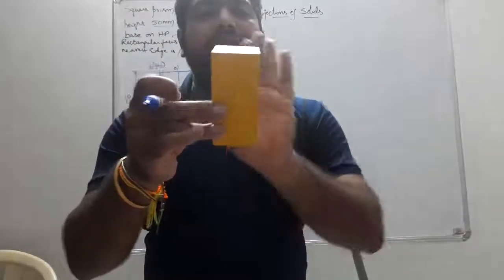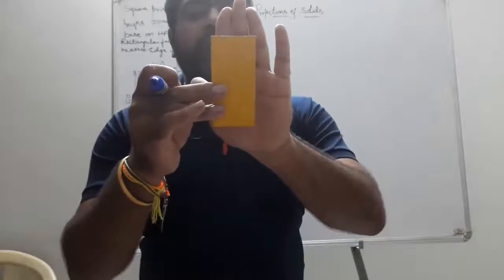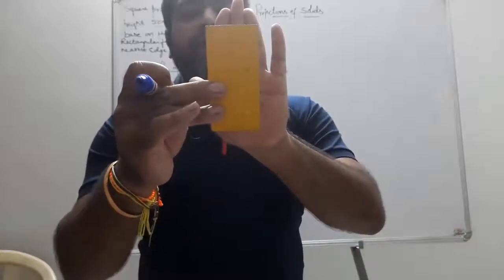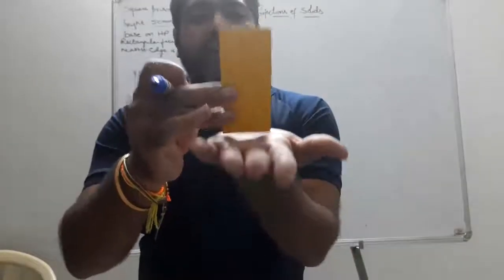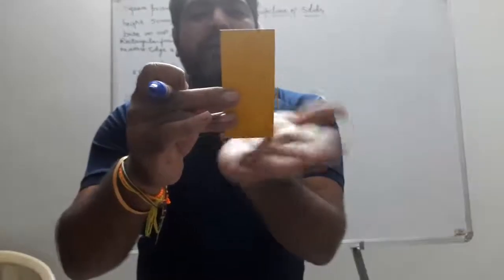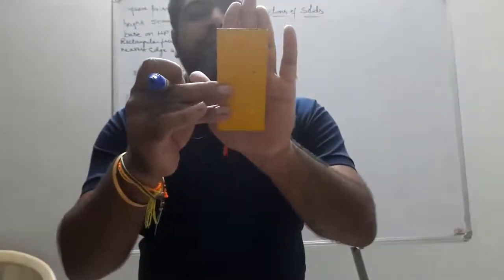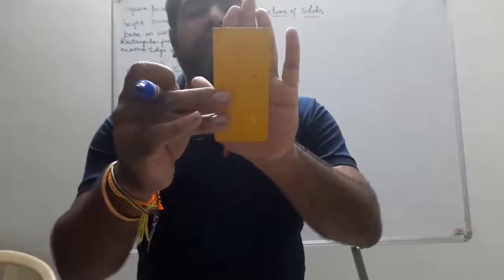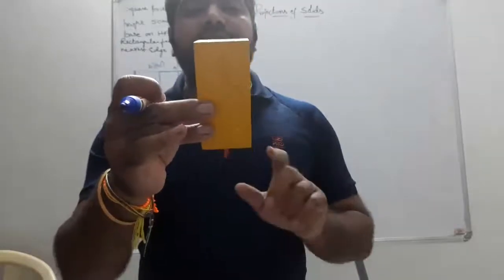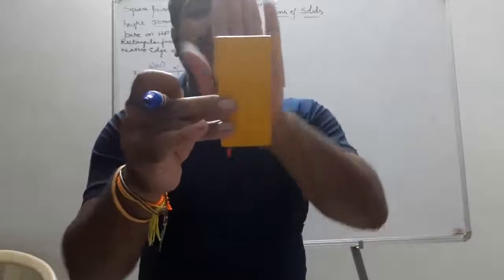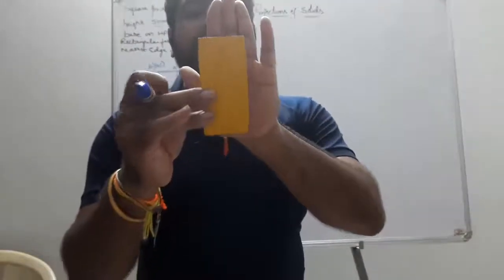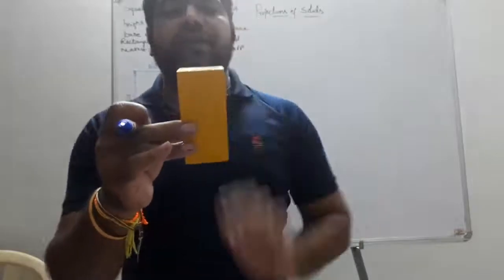So this nearest edge to VP is going to be some 15 mm in front, resting on HP. At the same time, it is not supposed to touch the VP. It is some 15 mm in front of VP. So how is it in front? The nearest edge to VP, if this is VP, this edge is going to be nearest. It is 15 in front.